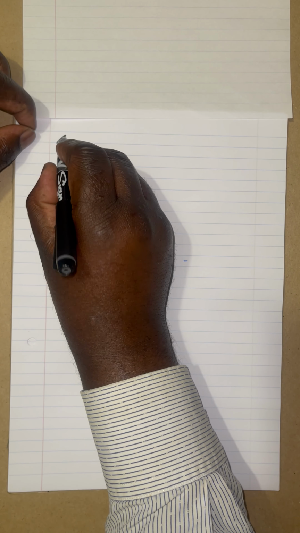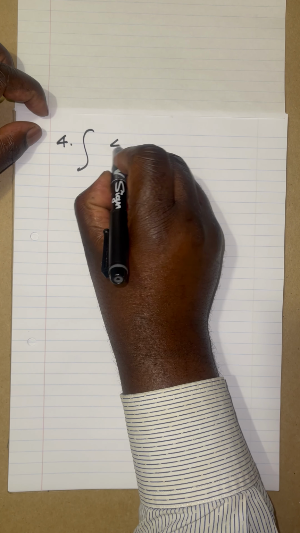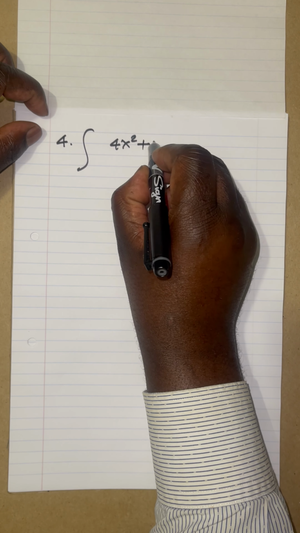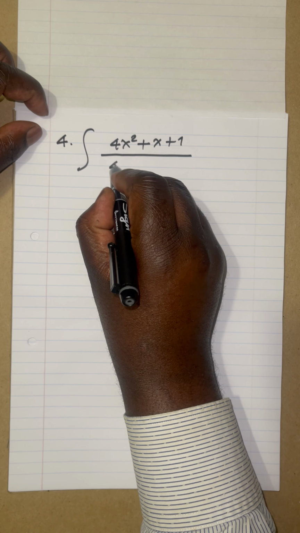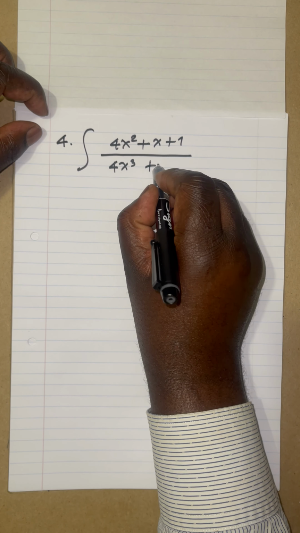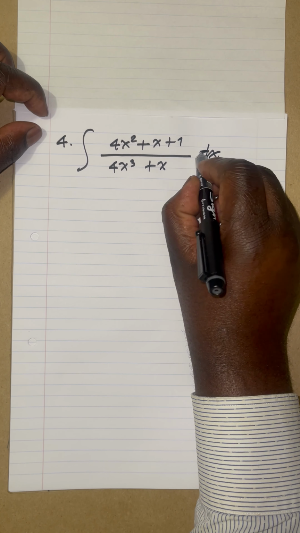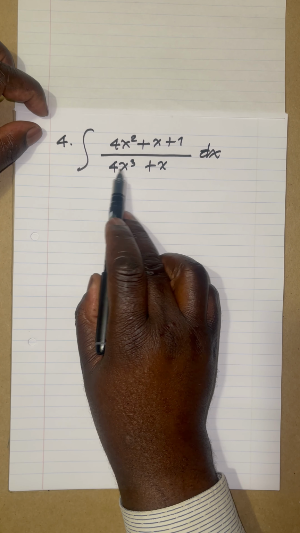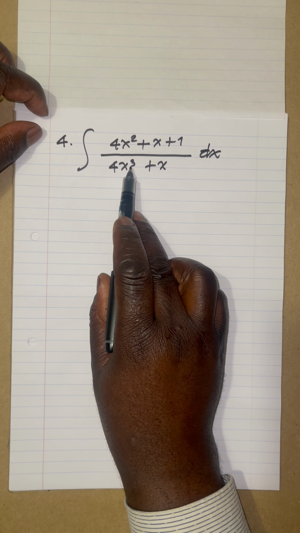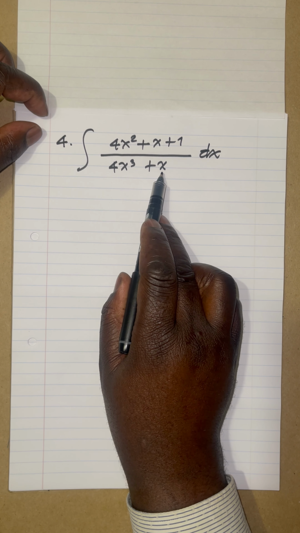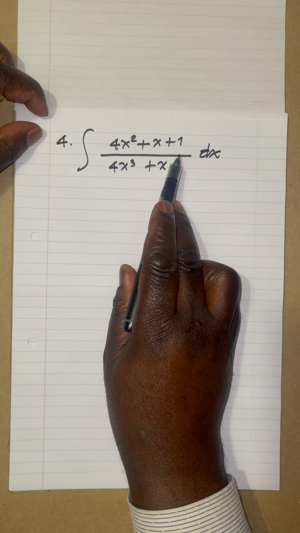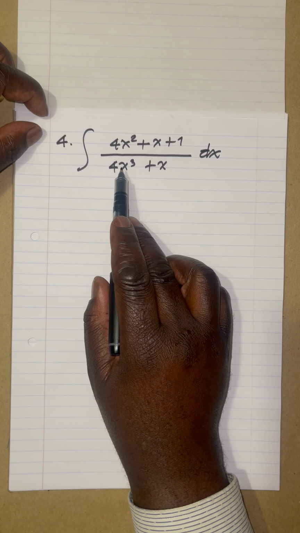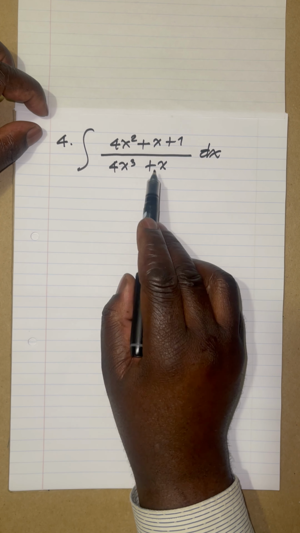So our fourth integral is the integral of 4x squared plus x plus 1, all over 4x cubed plus x dx. Watch what I'm going to do. Remember, I said if you differentiate this, you're going to get 12x squared plus 1. But up there, you have 4x squared plus x plus 1, which means that I have to factorize the denominator first.